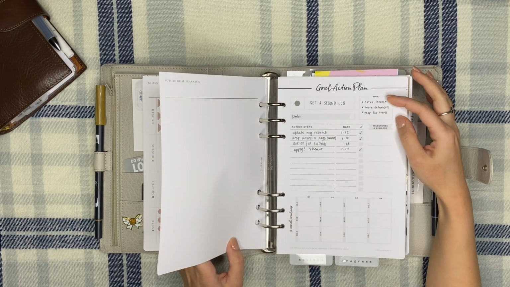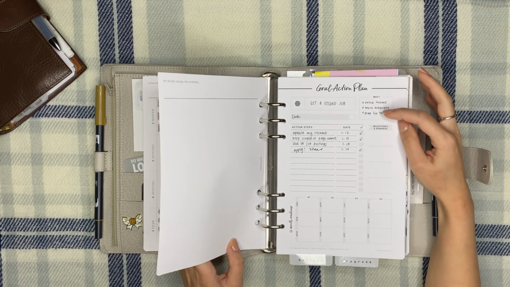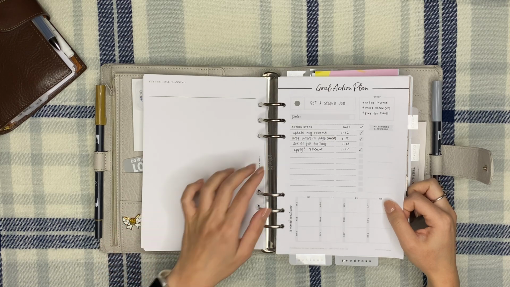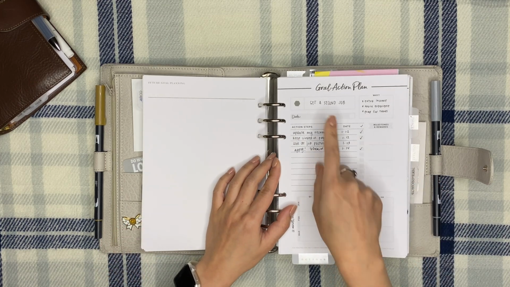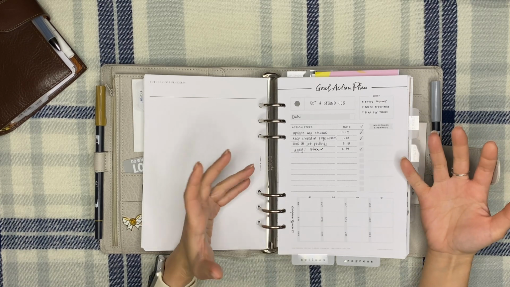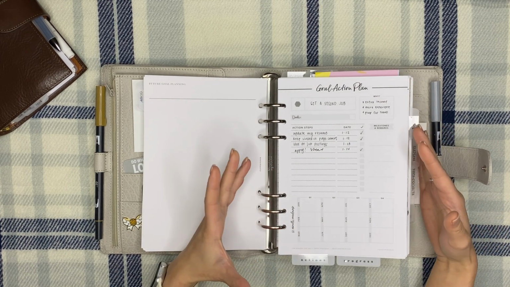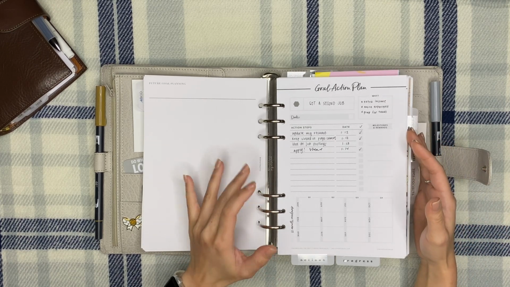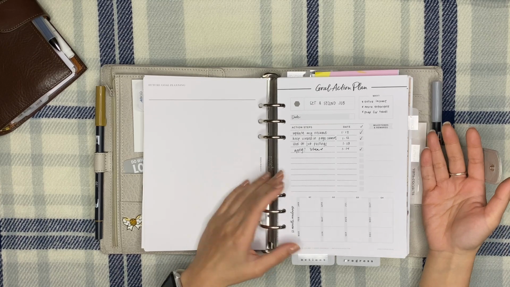So I wrote down get a second job, which is one of my big goals. I wrote down this section right here. It says why: for extra income, more experiences, and to prepare for travel nursing, which I'll be doing next year in 2021. I didn't write what date I set out for this goal to be achieved, but I am hoping to be getting a second job by the end of this quarter. So hopefully by March, I already have one.